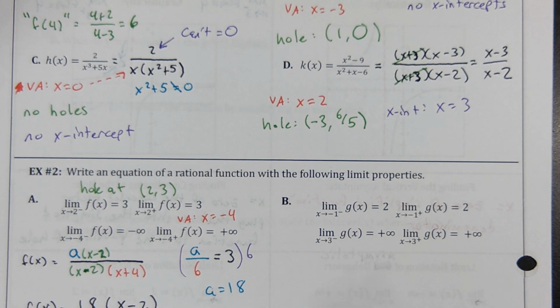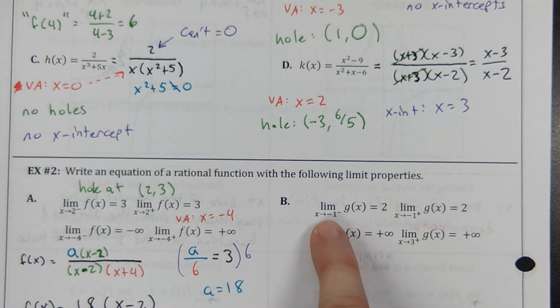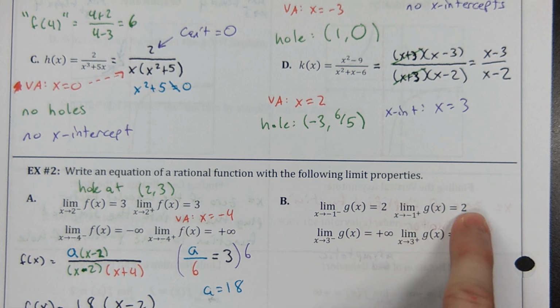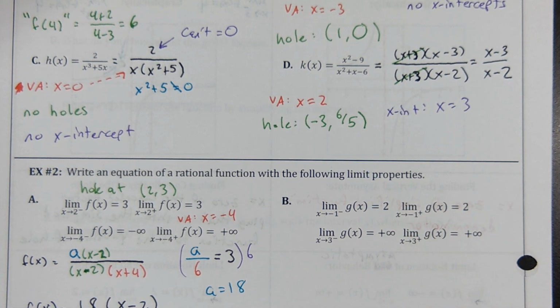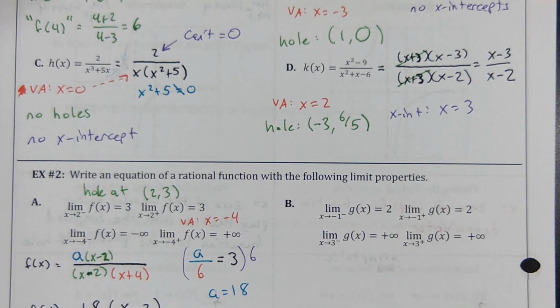What we have is another function, and we see that the limit as x approaches -1 from the left is equal to the limit as x approaches -1 from the right. They're both 2. Because my graph approaches the same y value from the left and the right, from this x, what do we know should be there?